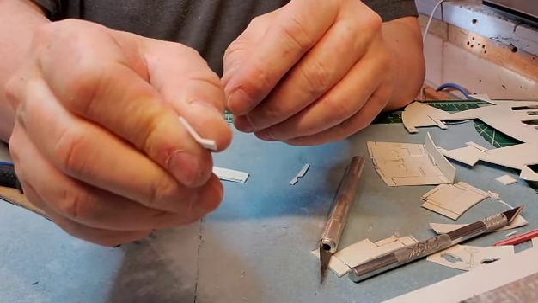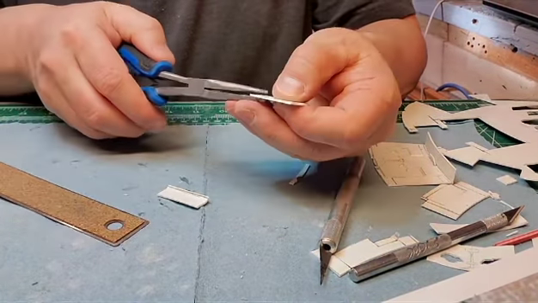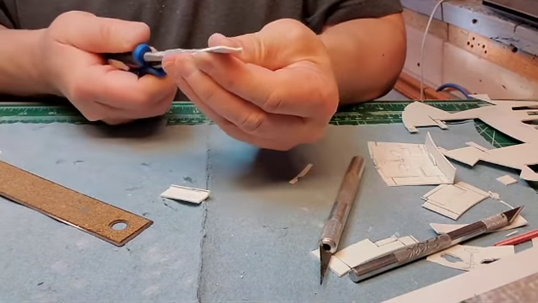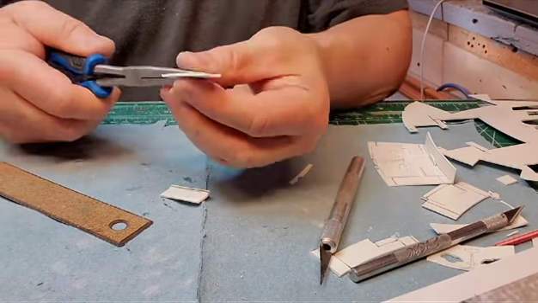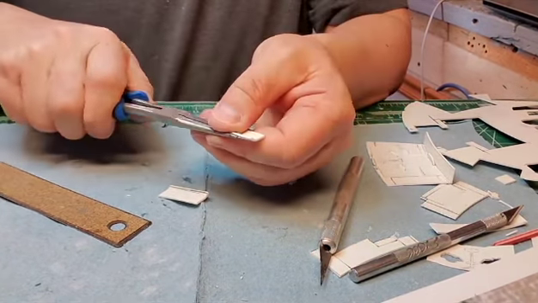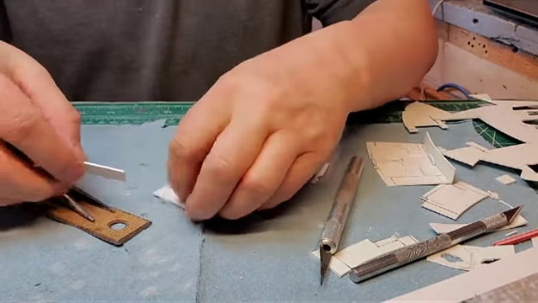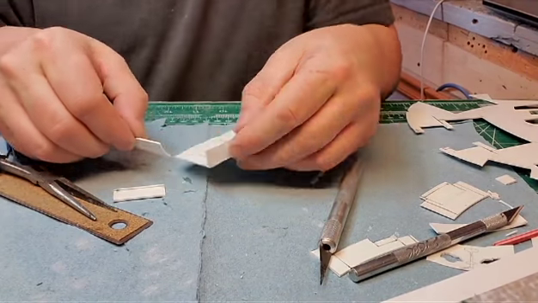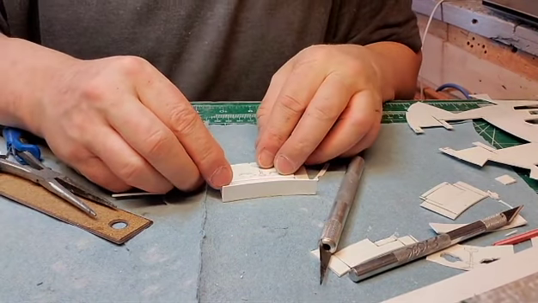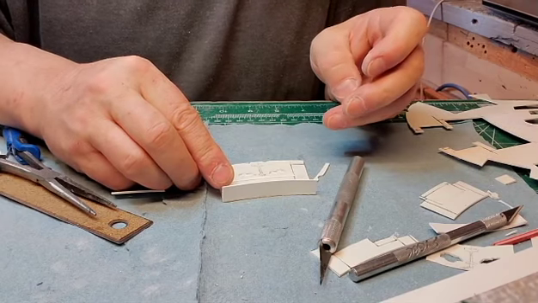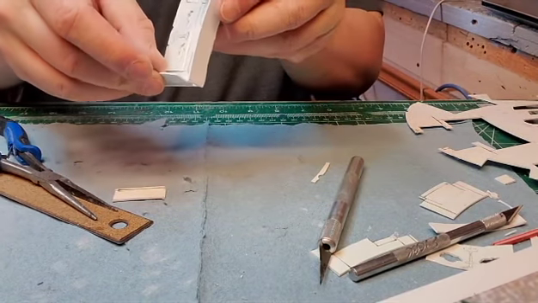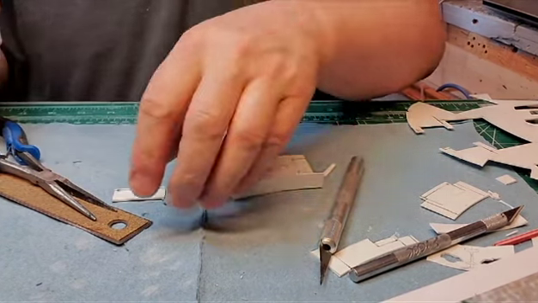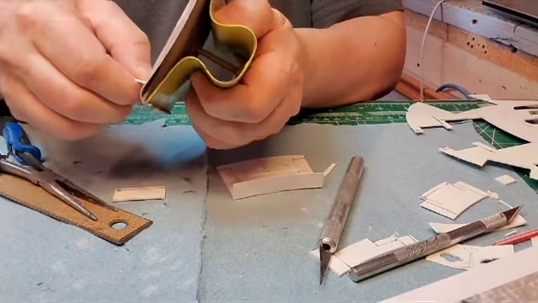So it looks a little bit like that. This will be coming in just a little bit inside. That's almost dead on. Okay, I'm going to shave the bottom here.